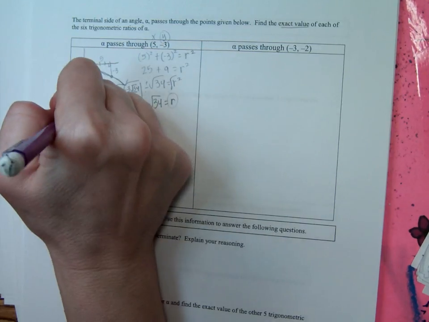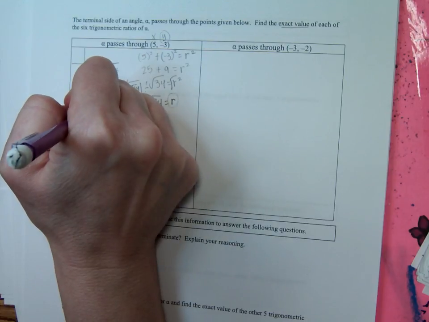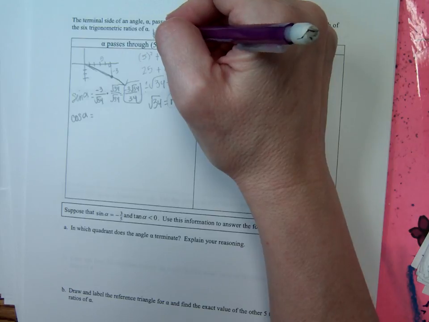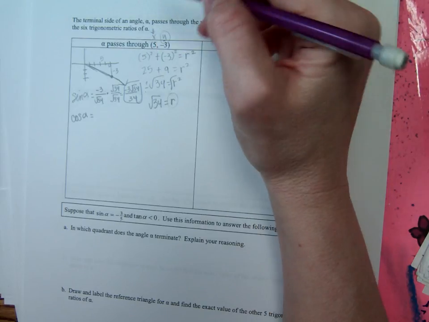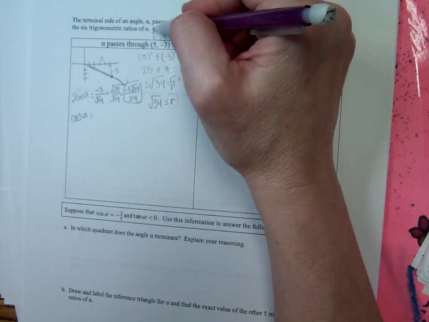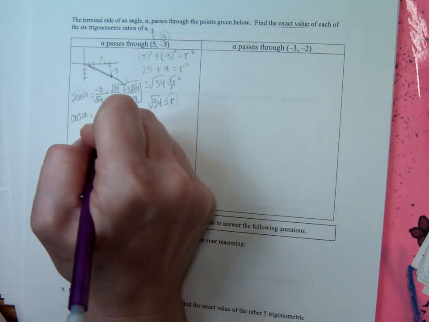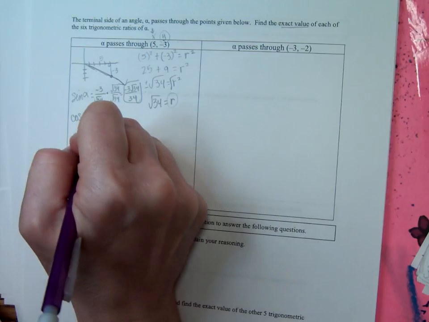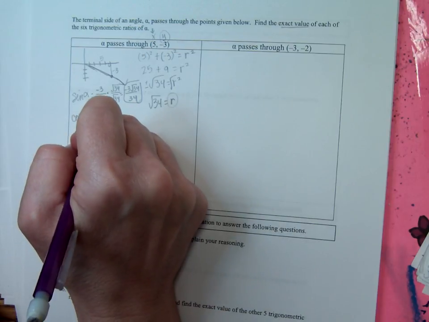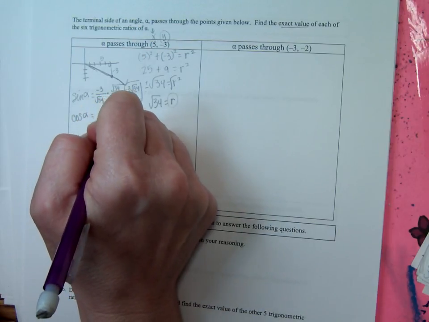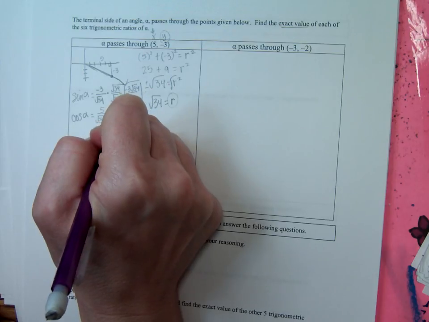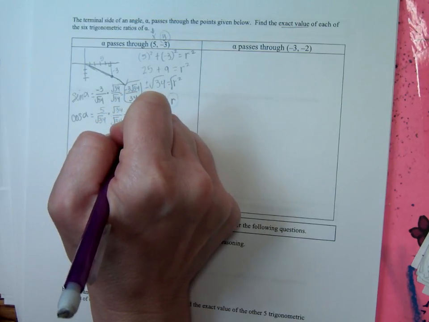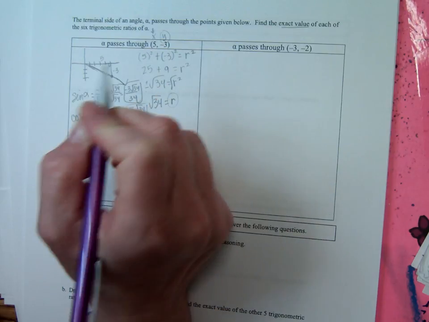All right, cosine is what over what? Y over 1? No, wait, not this time. Cosine is x over r. This one's not a unit circle. This is not 1. Oh, yeah. This says the square root of 34. So we're looking at 5 square root of 34 over 34.